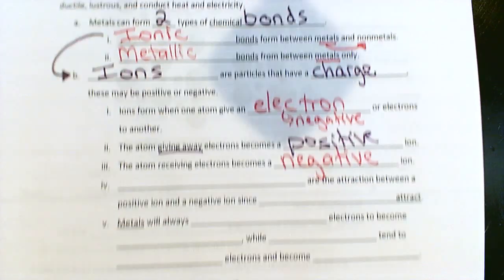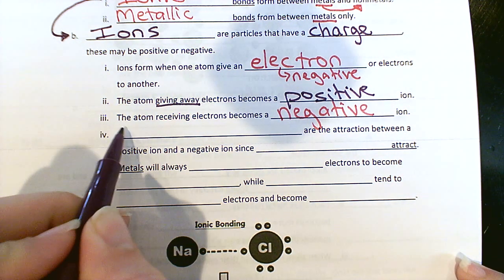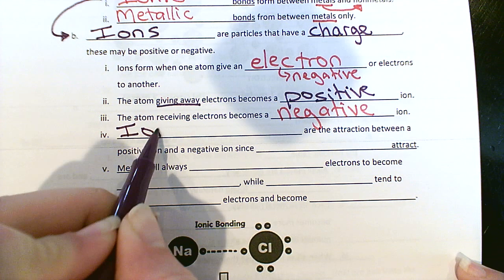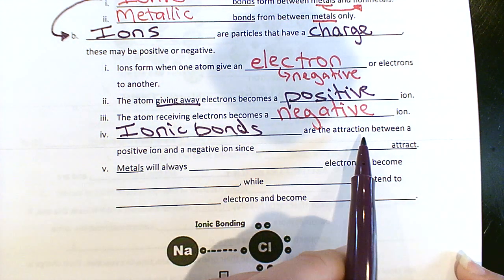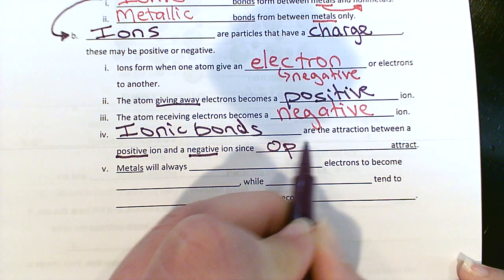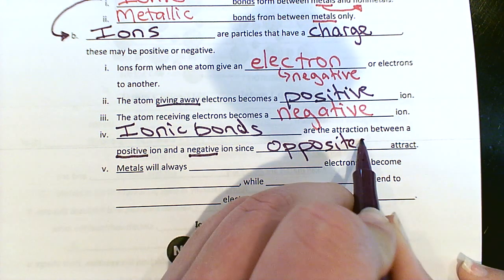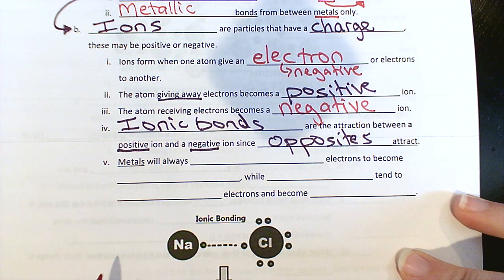So you probably are familiar with the saying that opposites attract. Well, that comes from this idea with charges. So when we're talking about what is an ionic bond, it's really that attraction between a positive ion and a negative ion because opposites attract. So as something is held together with an ionic bond, it means one of them is positively charged, one of them is negatively charged, and those oppositely charged things are pulled towards each other.